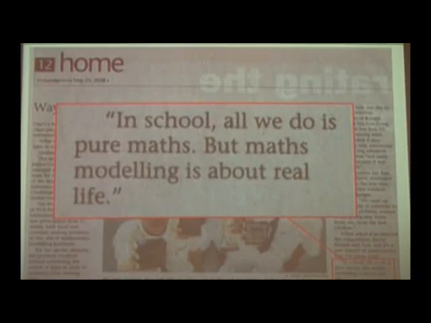Now, the winning team was interviewed by the reporters, and they were asked whether they enjoyed the competition, and they said yes, they did, maybe because they won the competition. But then the student added that in school, all we do is pure maths, but maths modeling is about real life. I think he put it very succinctly, that mathematical modeling has to do with something in real life.